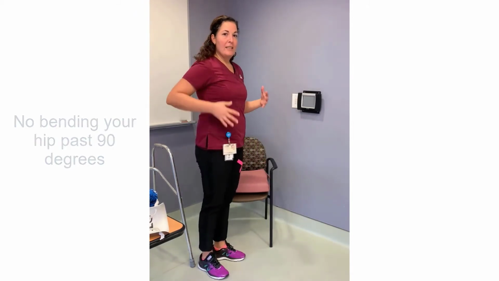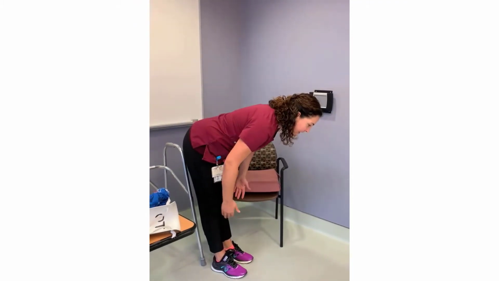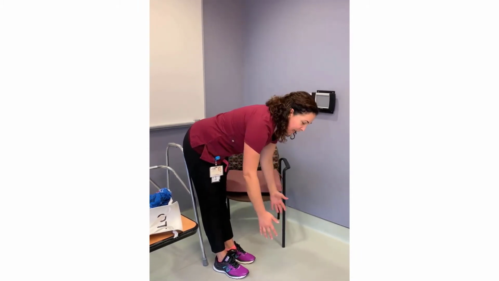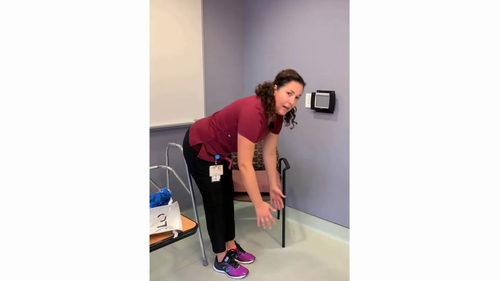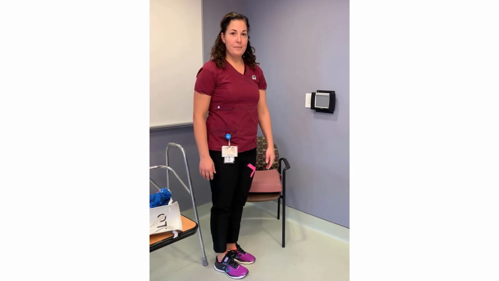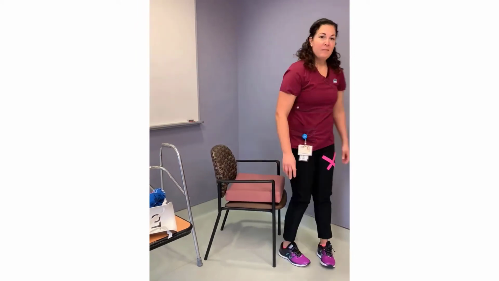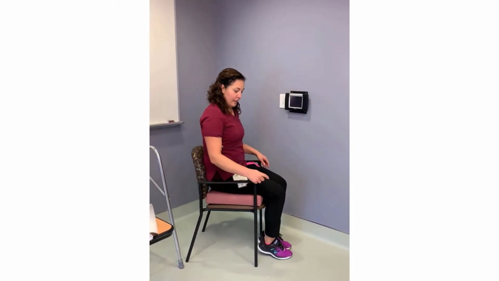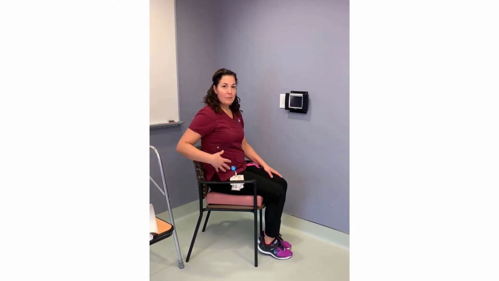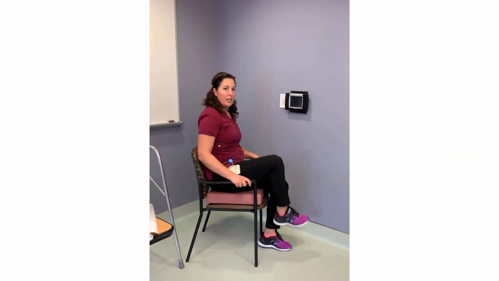So when I'm standing straight, my hip angle is at 0. As I am bending forward towards the ground, my hip is now approaching 90 degrees. I'm not allowed to bend any further, nor am I allowed to crouch down to the ground, because both those movements will be affecting my hip angle. When you're sitting, you're sitting at 90-degree angle in this position. This is allowed. From here, you are not allowed to bend forward or lean, nor are you allowed to bring your legs up. Both those movements affect the hip angle.